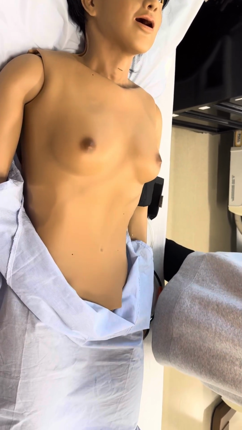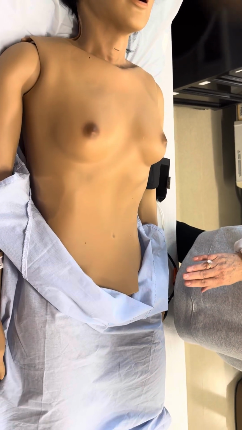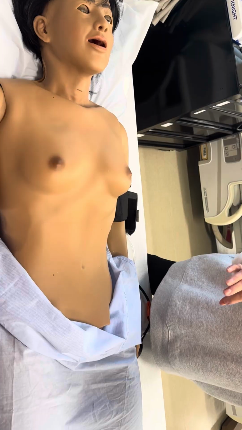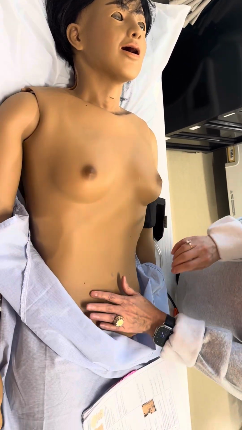Yeah. Okay. So then you're going to percuss. You're going to percuss all over the areas of the stomach, and you're going to listen for tympany. That's what you should hear. And then over the gastric air bubble in the stomach. So you're going to start right lower quadrant.